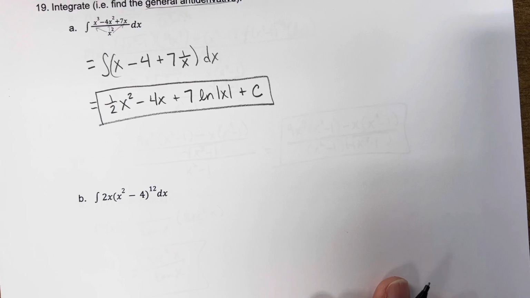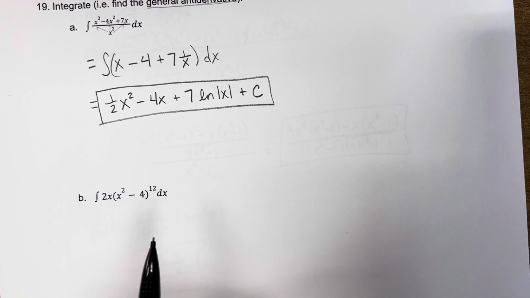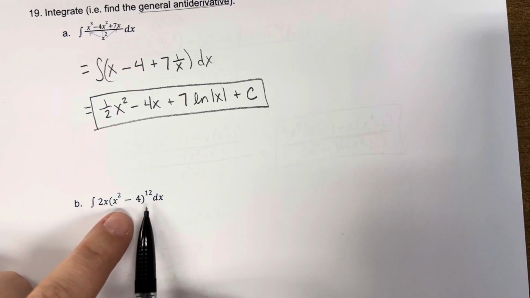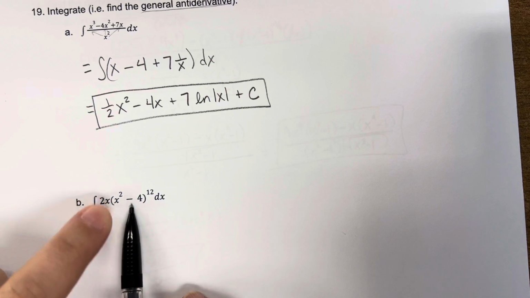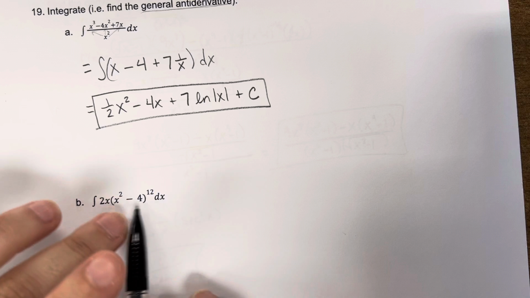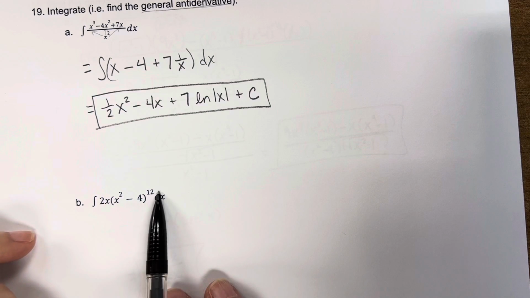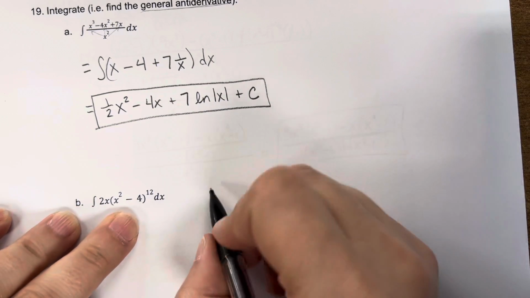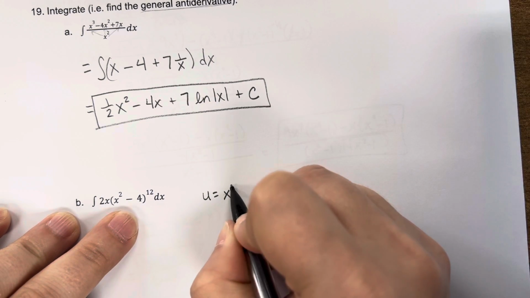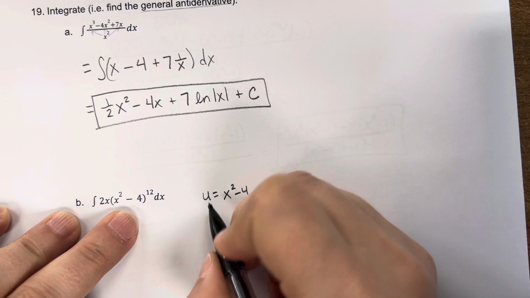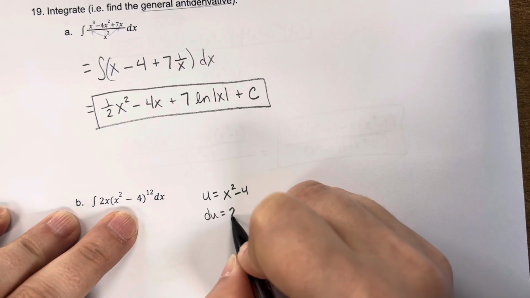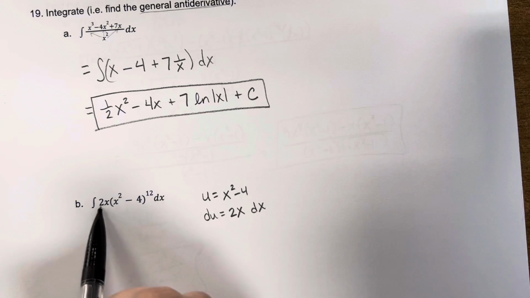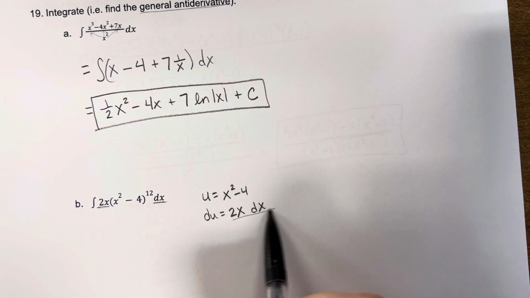All right, B is kind of the same way, except this is kind of crazy. So typically when you're doing an integral, if there's a chain rule, if you can see that there's a chain rule, you really either need to just multiply all of that out, which to the 12th power is going to take forever, or use u substitution. So you could say that your u value is x squared minus 4, which would then make du 2x dx, which is really nice because 2x and dx can just be replaced with du.